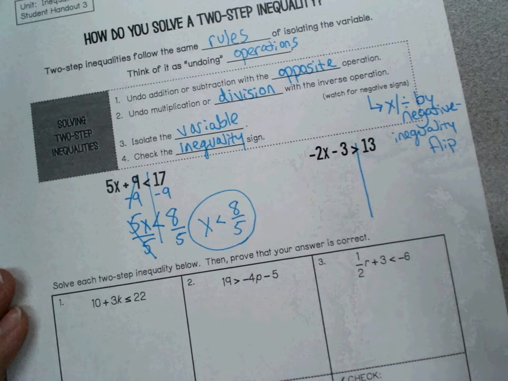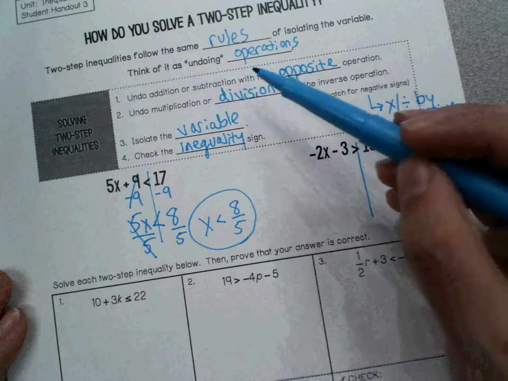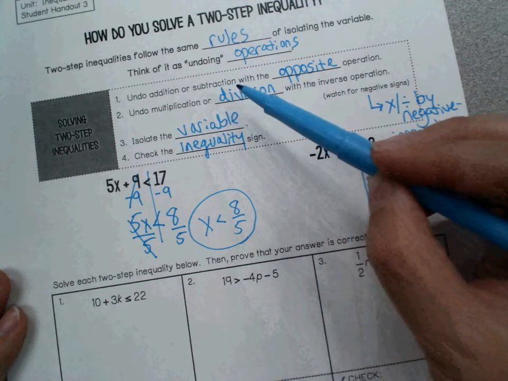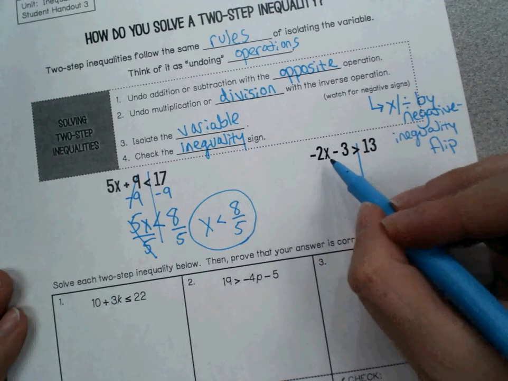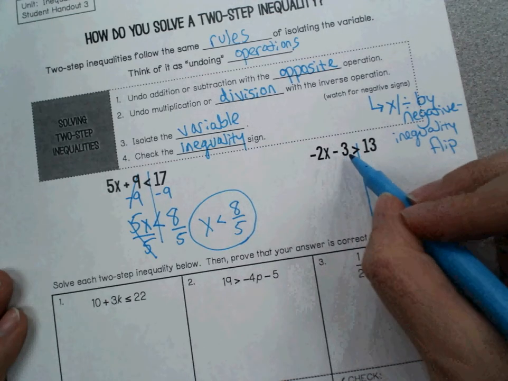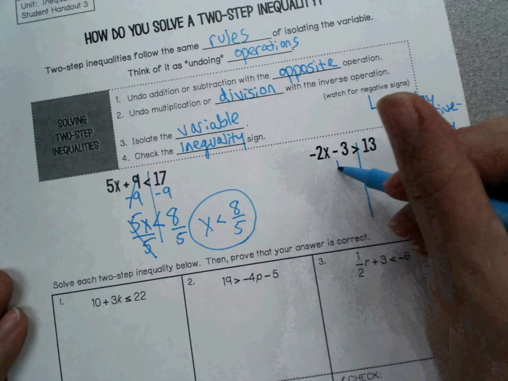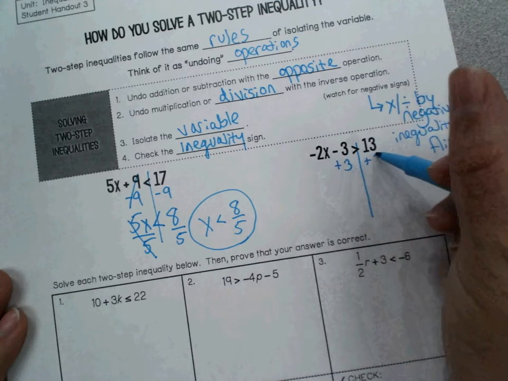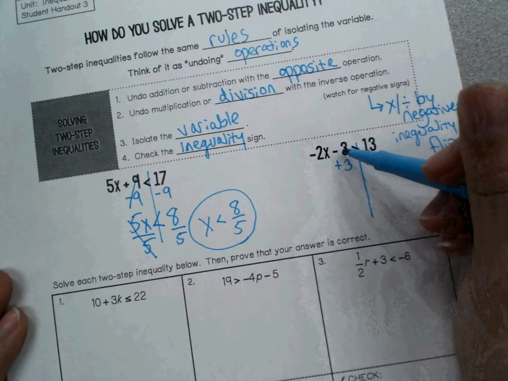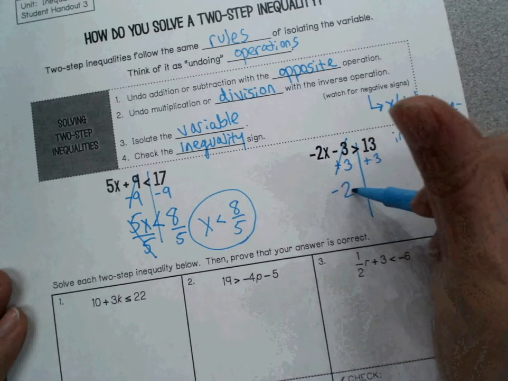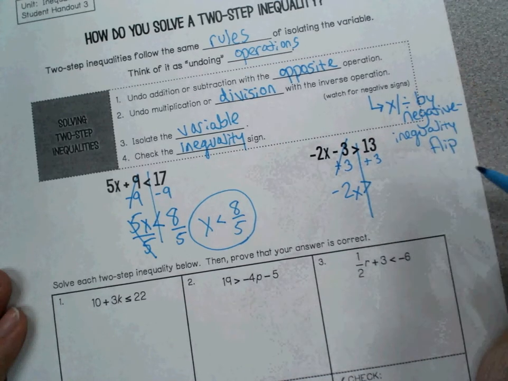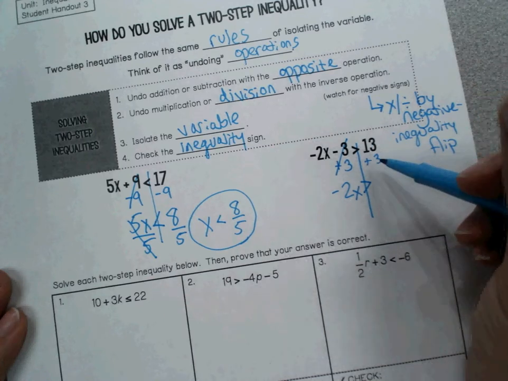Let's do the same thing with this next one. Split it down the middle of the inequality. Again, we want to do addition and subtraction first. That always has to be the first thing. So right here, negative 2 times x, that's multiplication. But this is minus 3, so we want to do that. The opposite of minus 3 is plus 3. Do that same thing on the other side. Negative 3 plus 3 gives us 0. Those go away. We're just left with negative 2x. And then 13 plus 3 on the other side, we get 16.